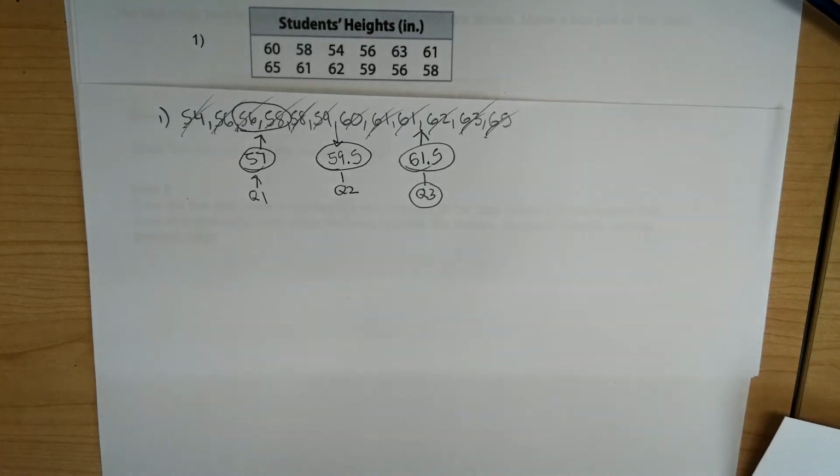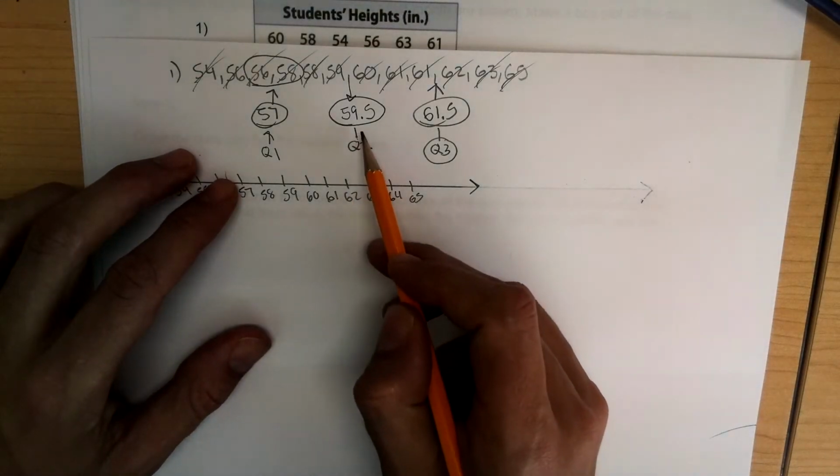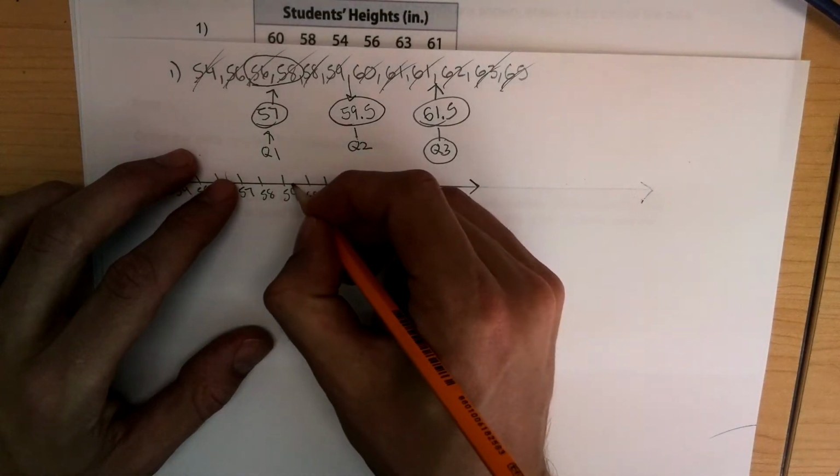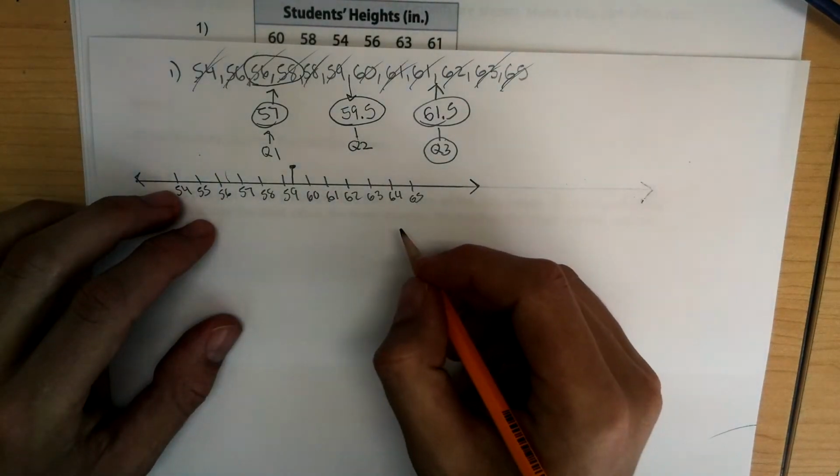So pause the video and make a number line from 54 to 65. I have my line drawn. I can go ahead and label on my graph here. My Q2, I like to start with that, is 59.5, so I'll put a dot here. That's my Q2.